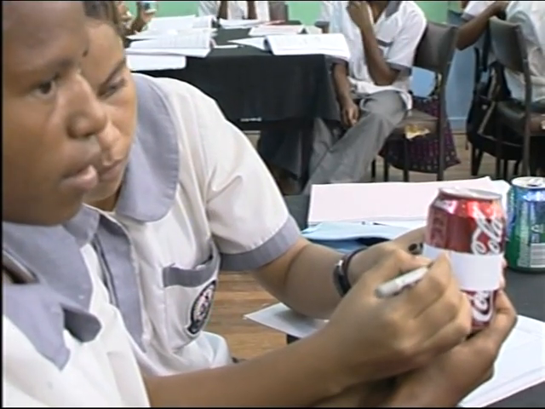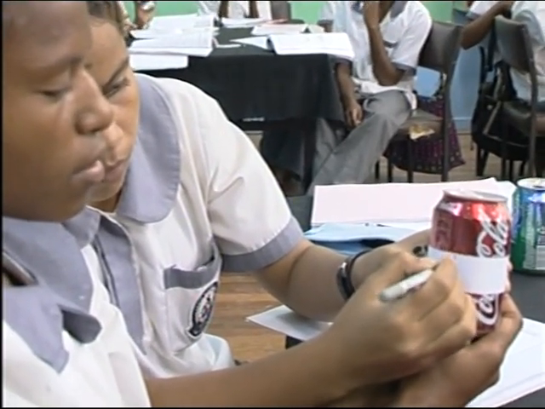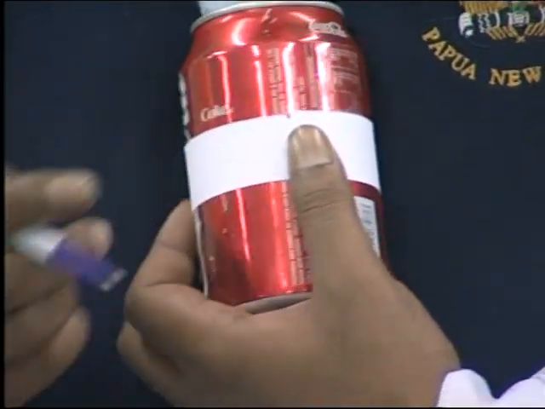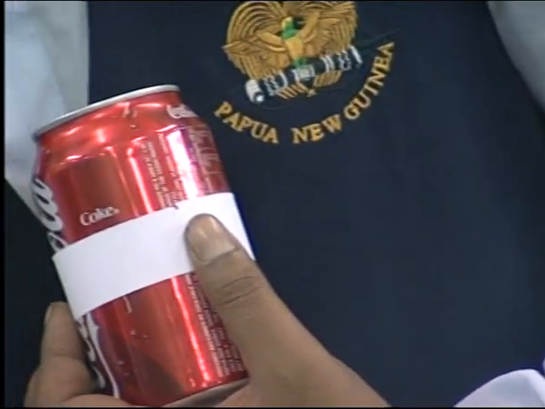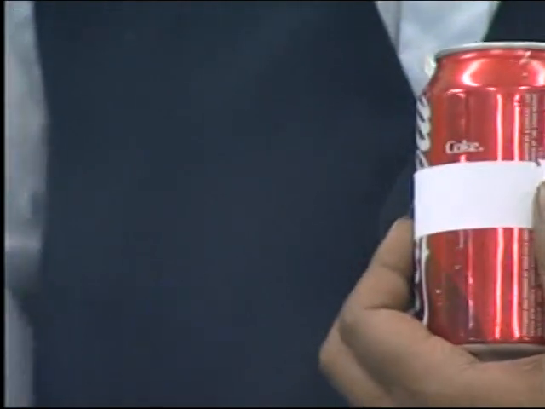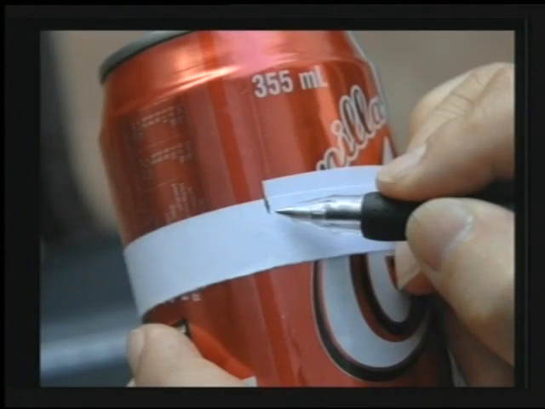So your mark should be here. Have you all done that? On the screen, it will show you where to put the mark. Where it meets. Have you all done that? Okay, after you have done that, let's look at the next step.